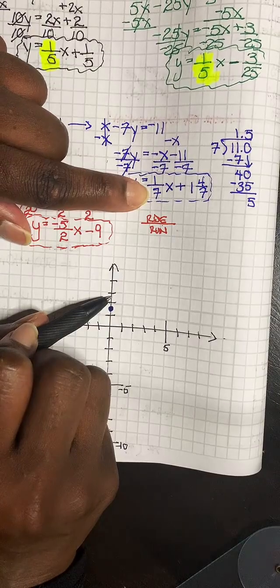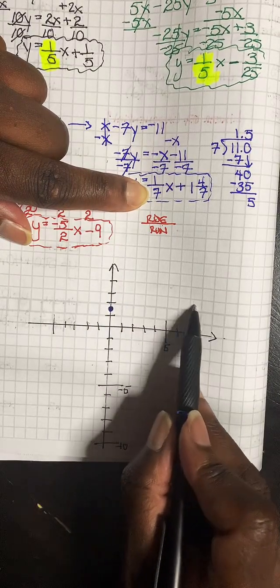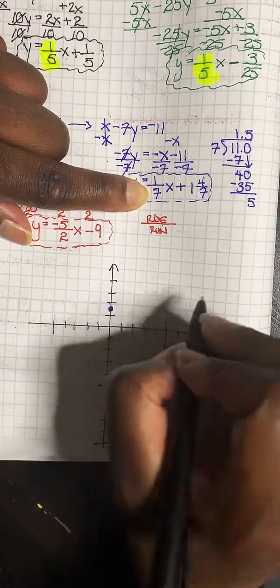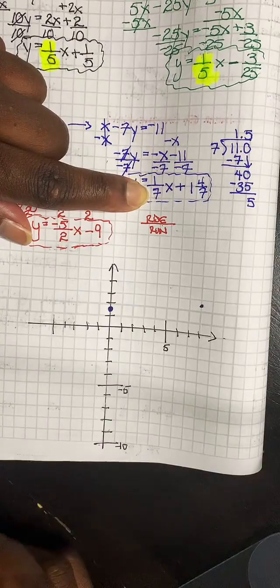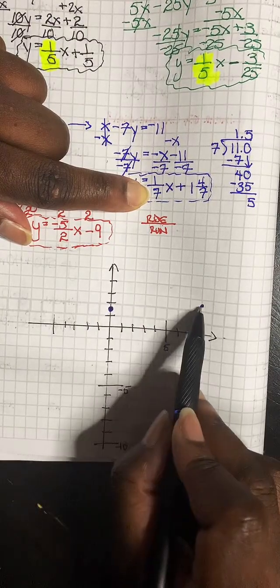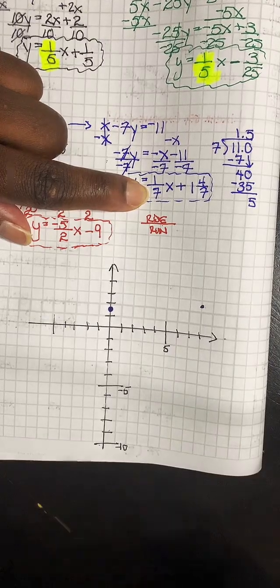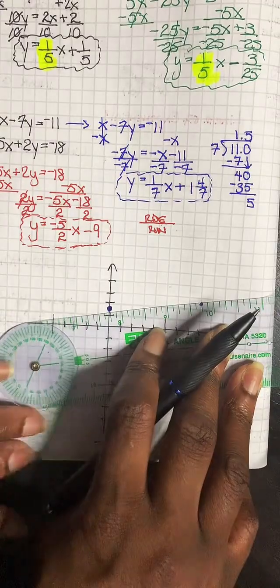And then we're going to run in the positive direction to 7. Okay? So we rose up 1 and we ran to 7. So it's a very low gradient.